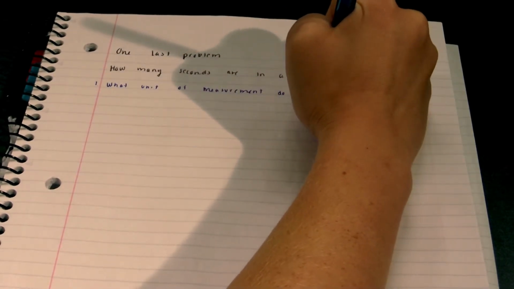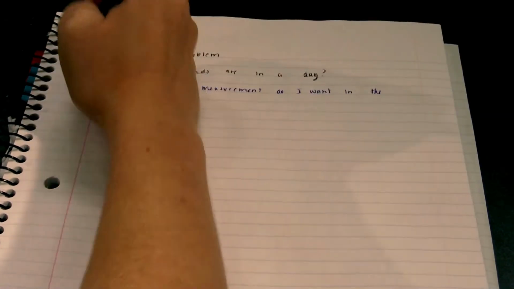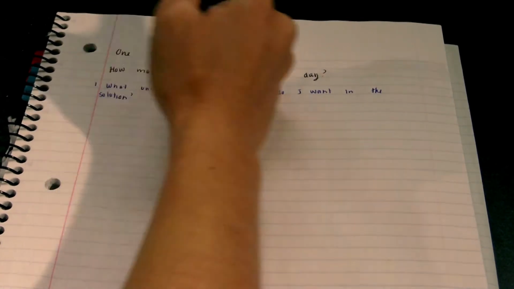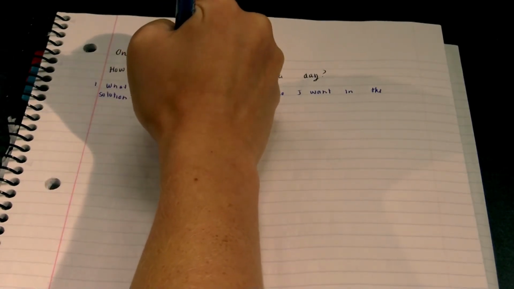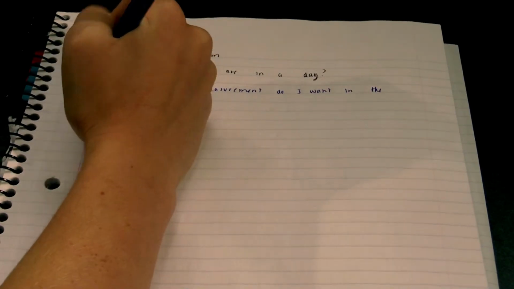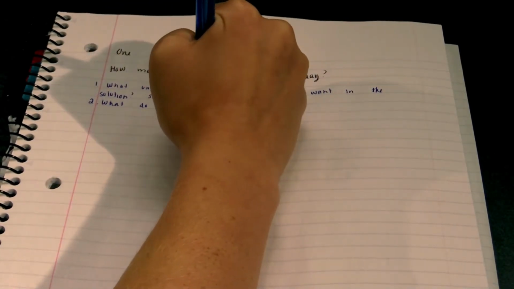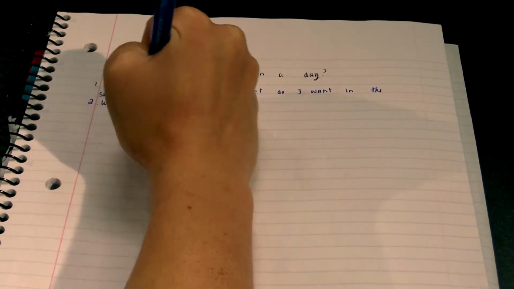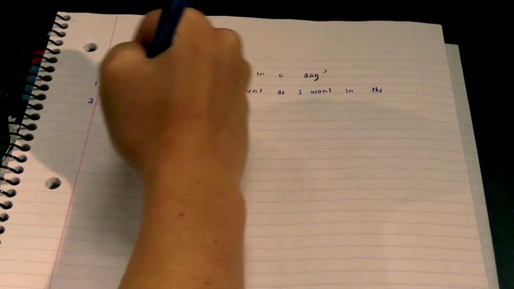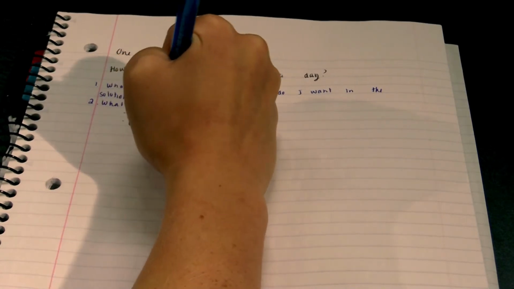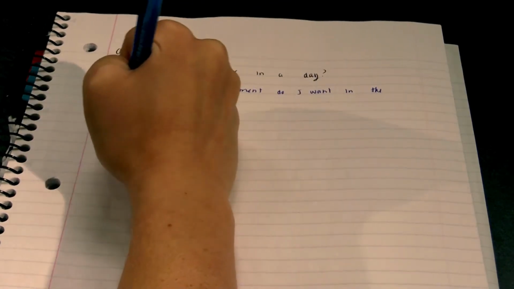So now we're going to look at a simpler problem, converting simple things like seconds to a day. How many seconds are in a day? First, we have to know what unit of measurement we want in the end. So we want seconds per day. What do we know? We know that for every 60 seconds, there's 1 minute. For every 60 minutes, there's 1 hour. And for every 24 hours, there's 1 day.